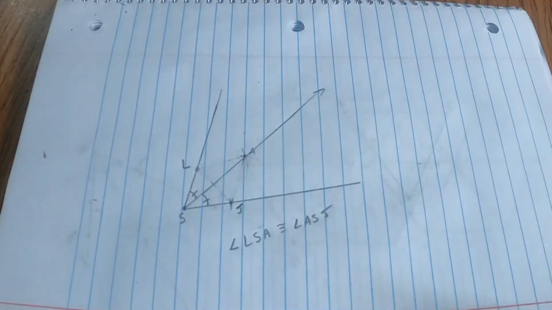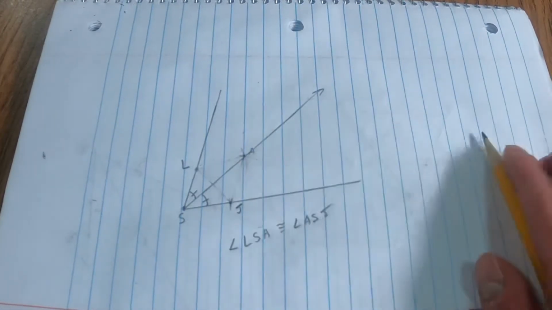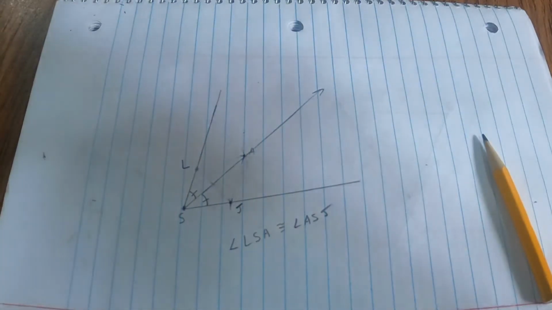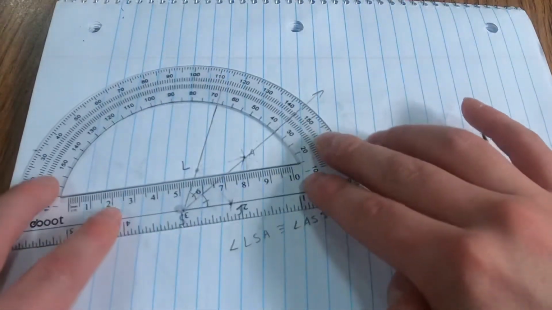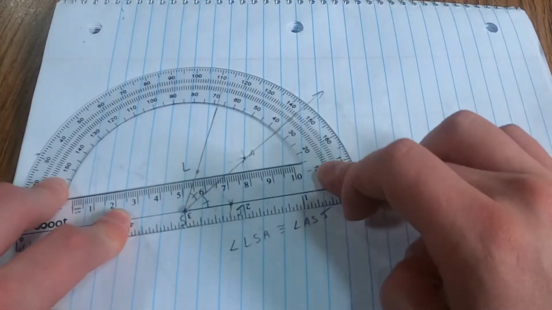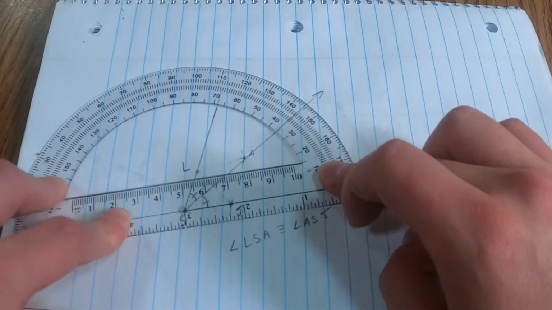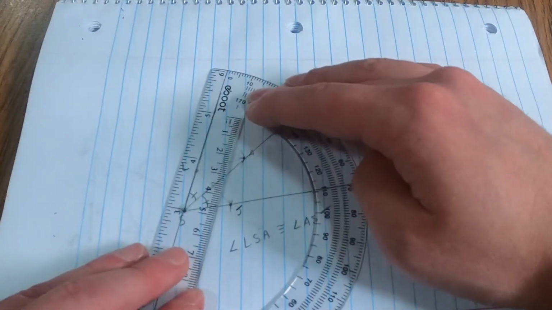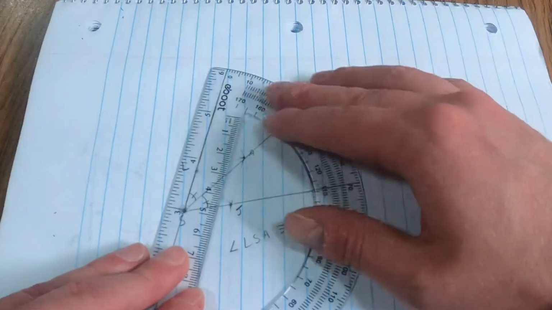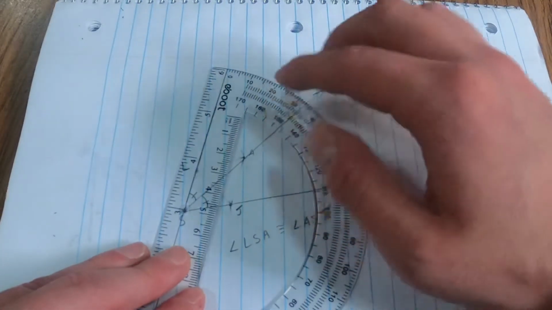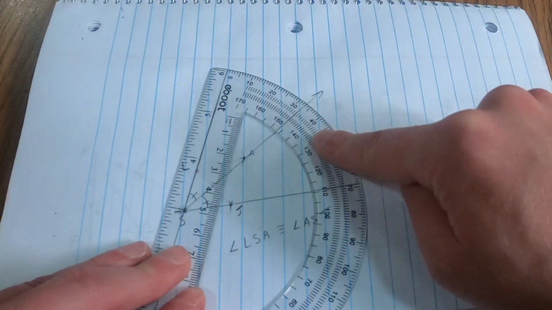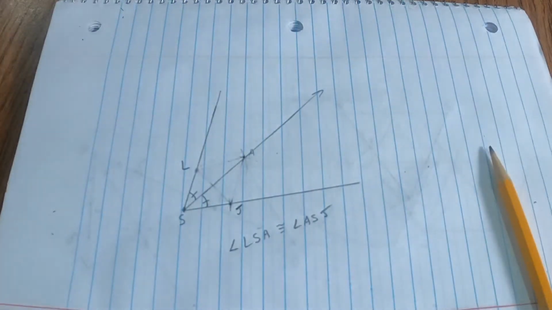If you're good on this procedure, you're ready to roll, you can stop the video now. Now I'm just going to prove that they're equal or congruent, but I got to find my protractor because I threw it across the room earlier. So let's take another look here. Looks like ASJ is 35.5 degrees. And it looks like LSA is about 34 degrees. I must have messed up my compass at some point.